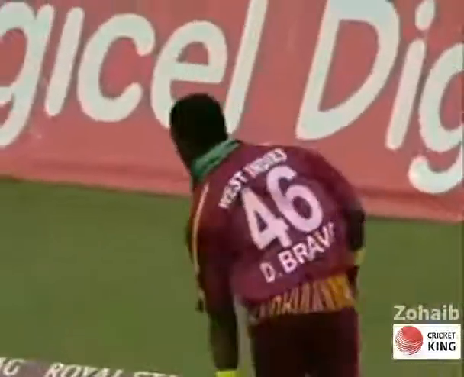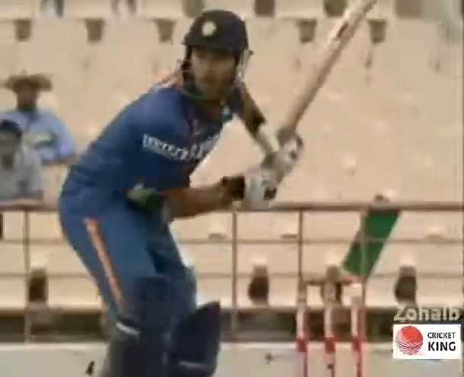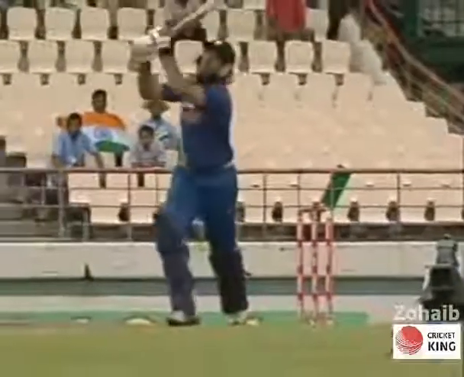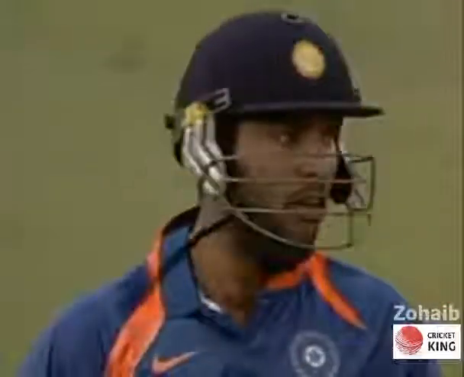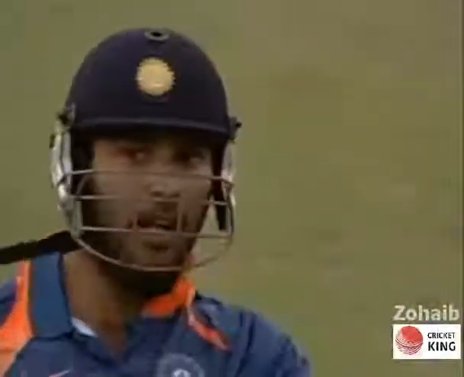Well judged catch. He had a long way to go around and got under it, held it. Important wicket. Yuvraj going for the straight hit, didn't quite catch it. And Darren Bravo circling it and taking it safely. So another Indian wicket goes down.